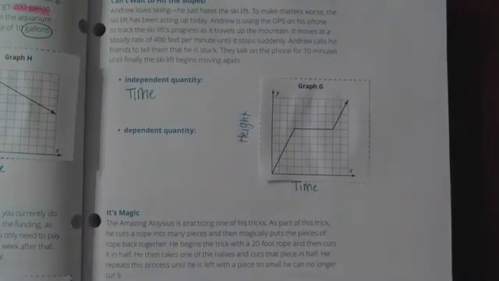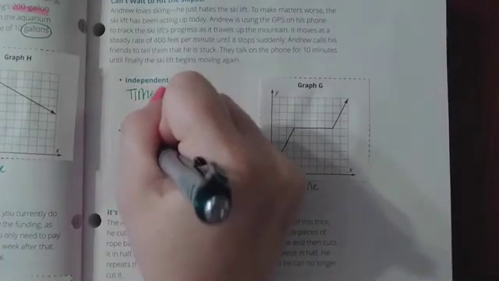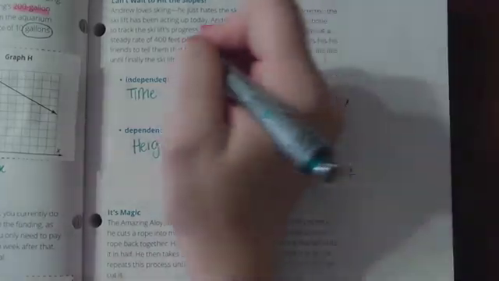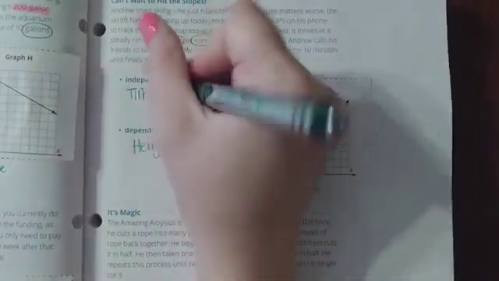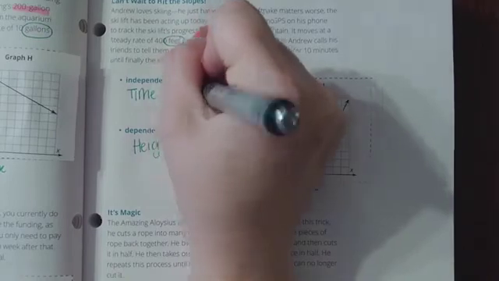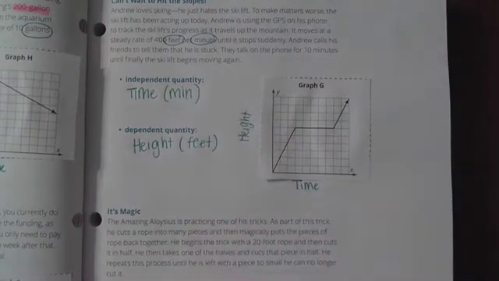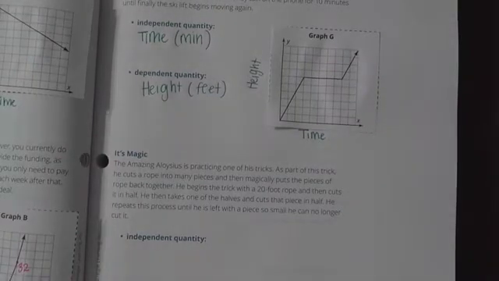And this is height. And this is in feet, and you can see feet right there, and minutes. Okay, so make sure you put your units on those. Okay, Its Magic is D.